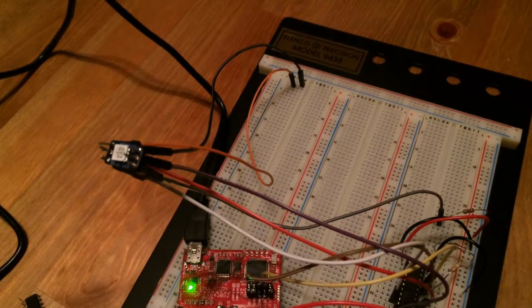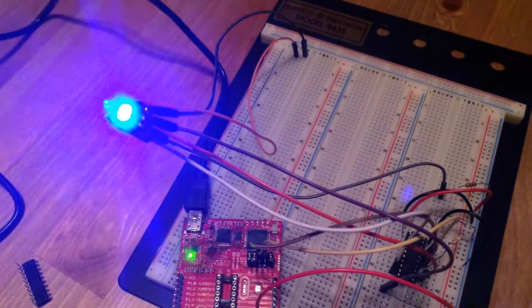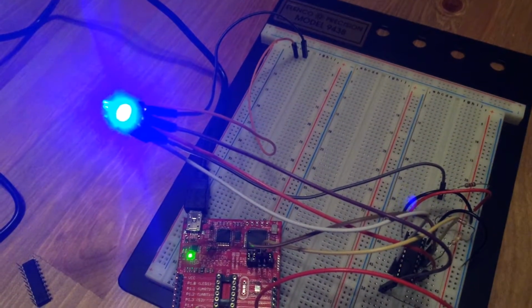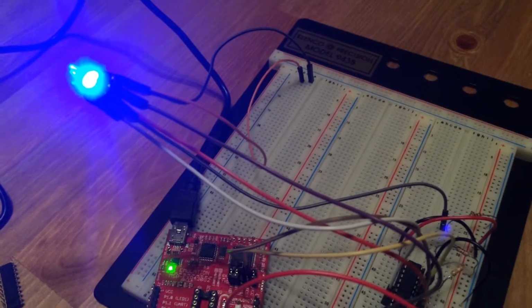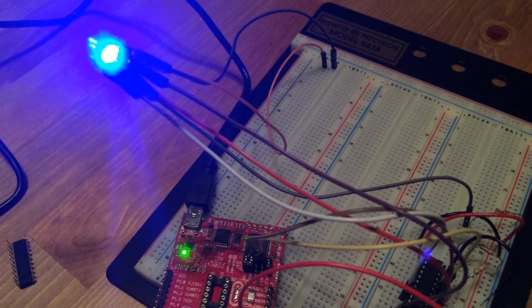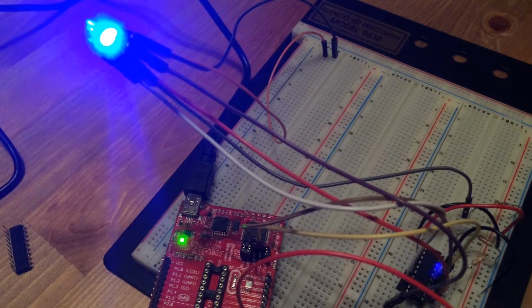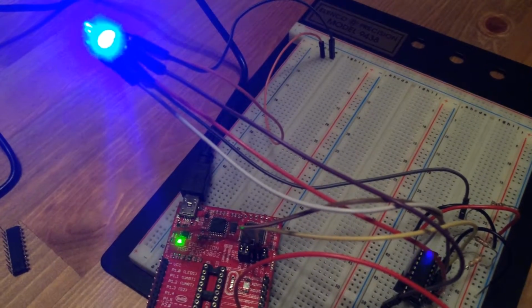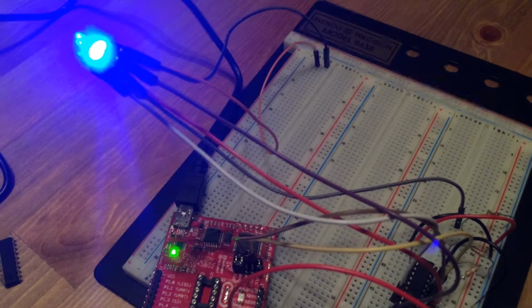So right now I've got my code ready. I'm going to test it. You see a very blue light right now because I've already calibrated the data so that room temperature means minimum temperature, and the RGB LED is set to display blue light when the temperature is very low, and red light when the temperature is really high.